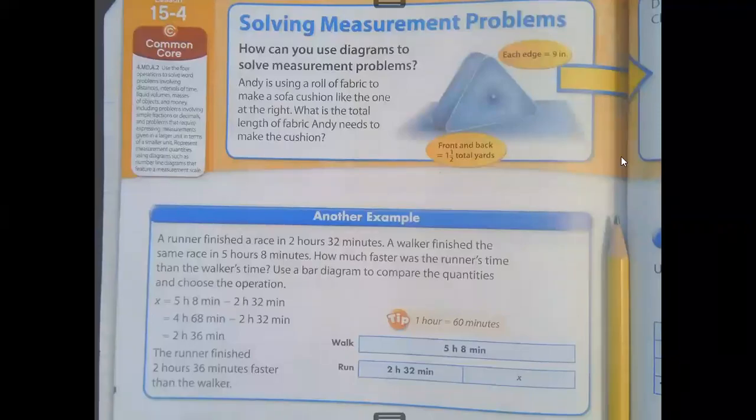We are going to work on 15-4 today, solving measurement problems. And this is located on pages 406 and 407.